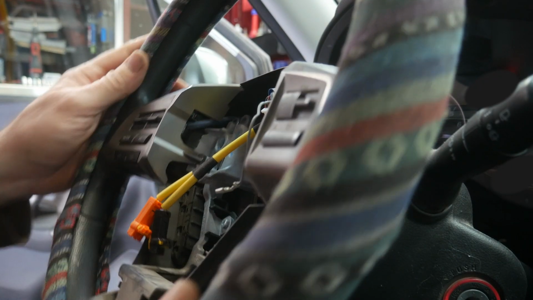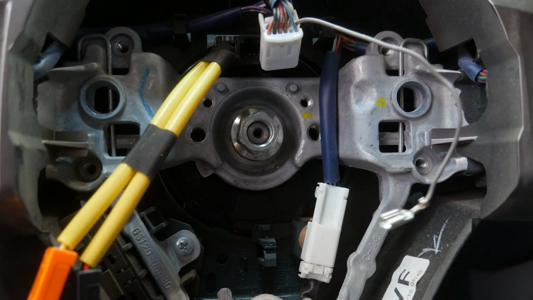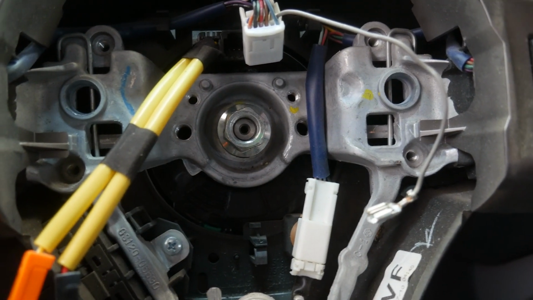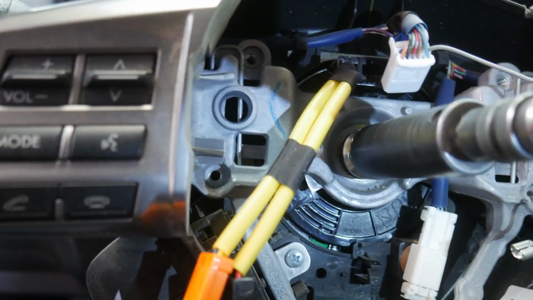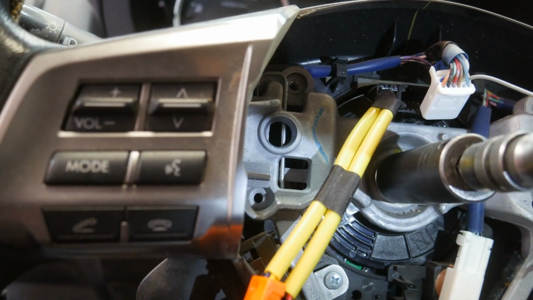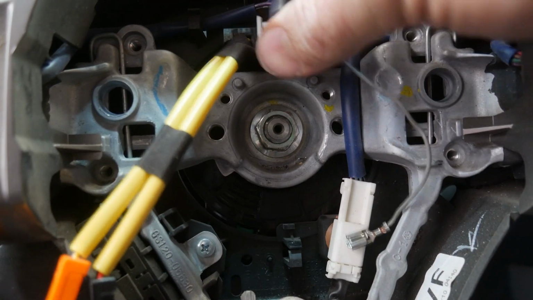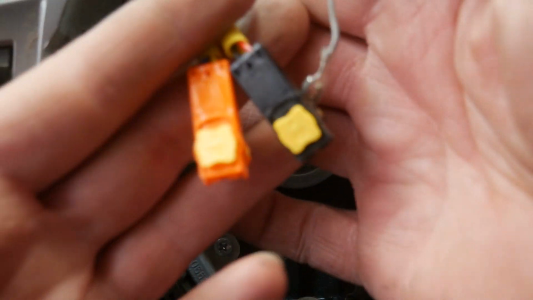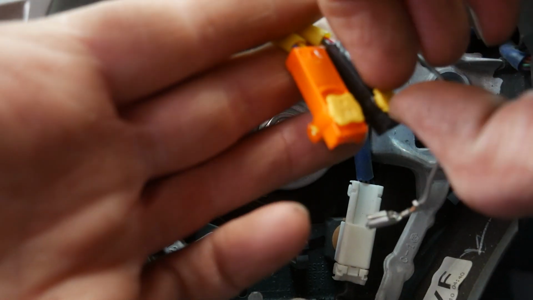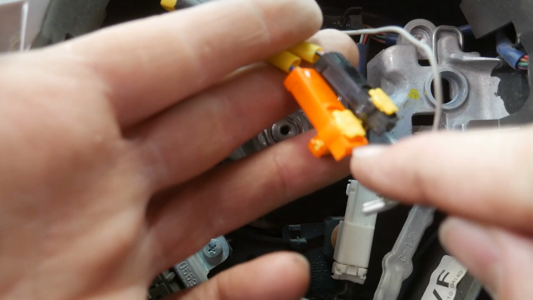Steering wheel is installed in a vertical position. We have our center nut here. Always torque this to spec. Plug in our steering wheel controls. We have these connectors we still need to install into our airbag unit. I want to make sure that these lock tabs are not depressed.